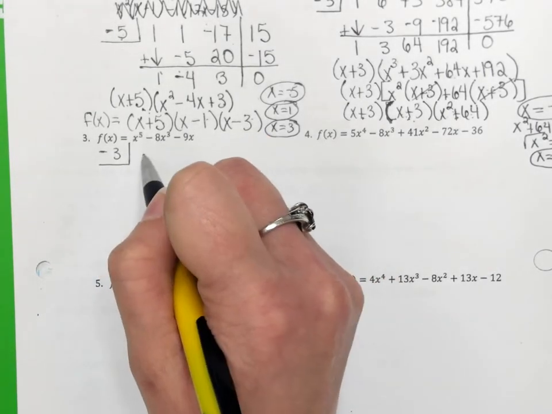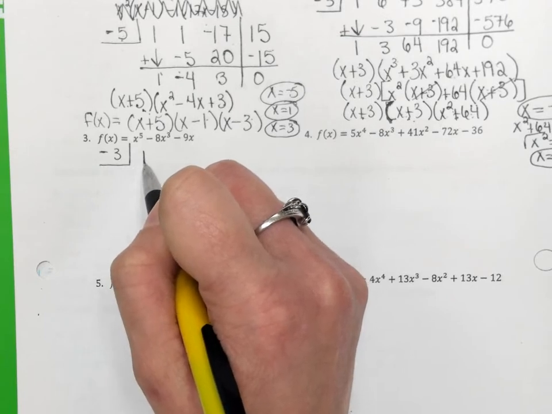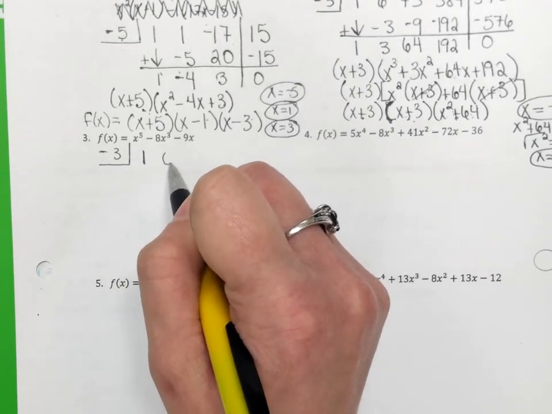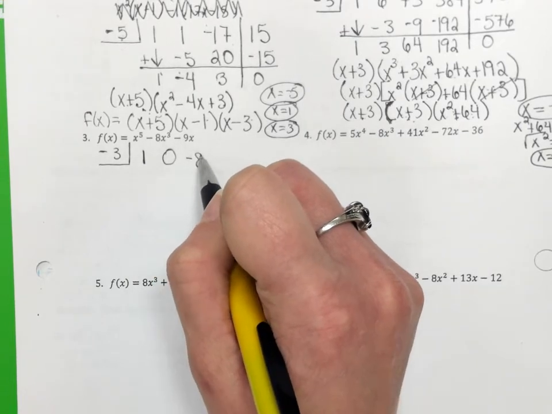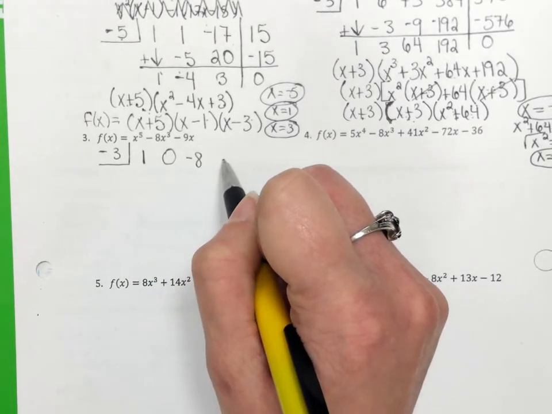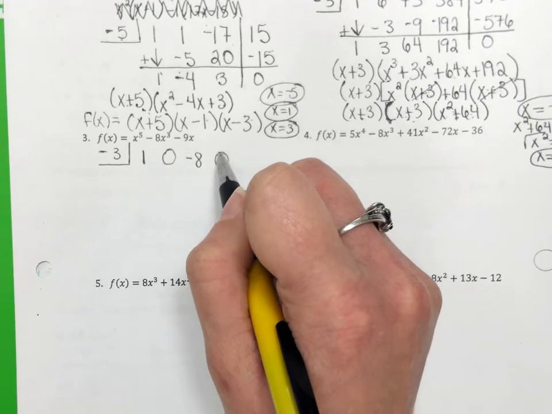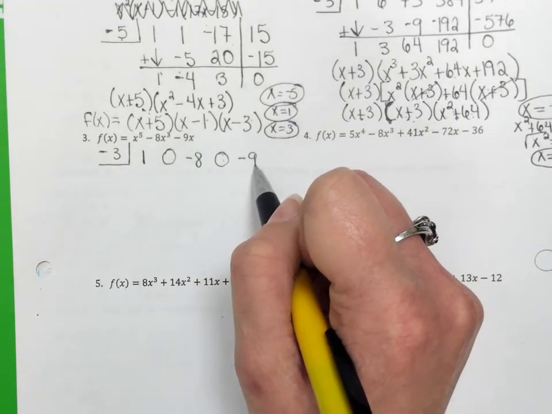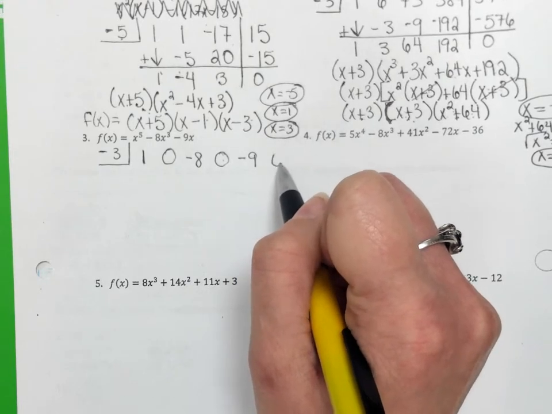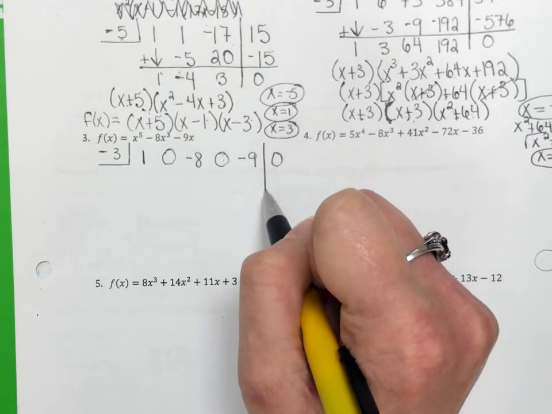All right, so I have 1 with a 5. I don't have an x to the 4, so I'm going to put 0. I have a negative 8 with the x to the 3. I don't have an x squared, so I'm going to put 0, and I got a negative 9 with my x, and I'm missing a constant, right? So I got to put a 0 for my constant.